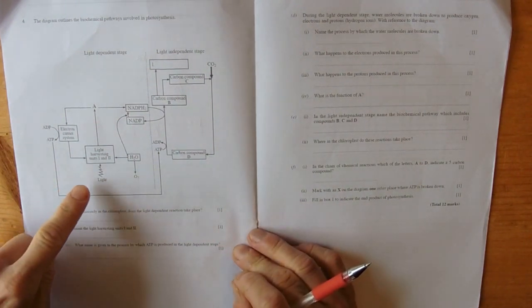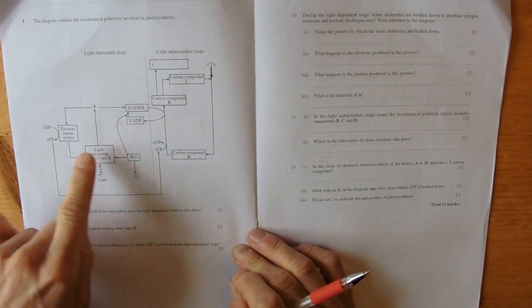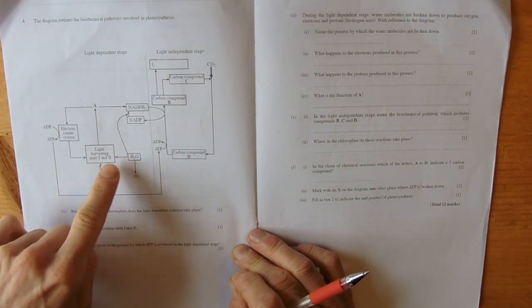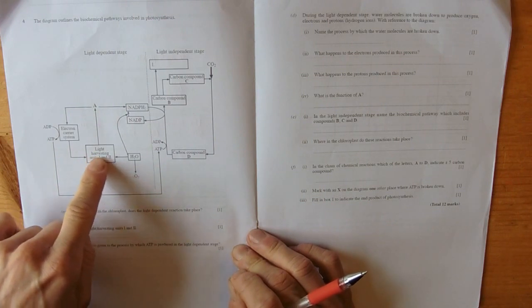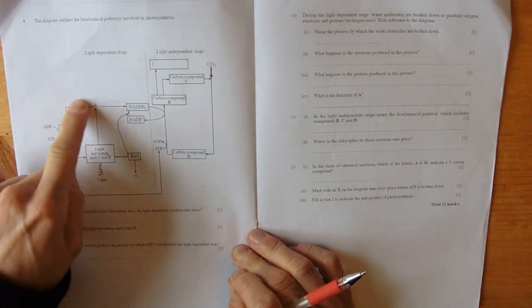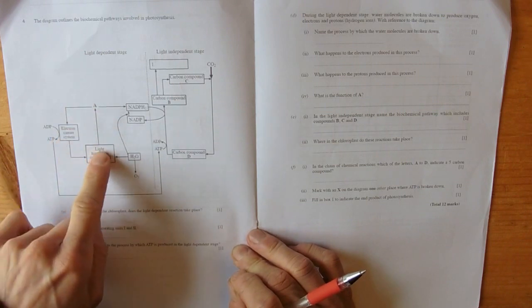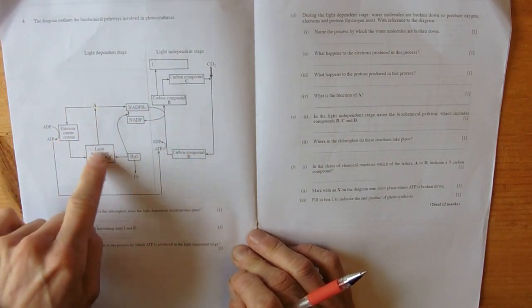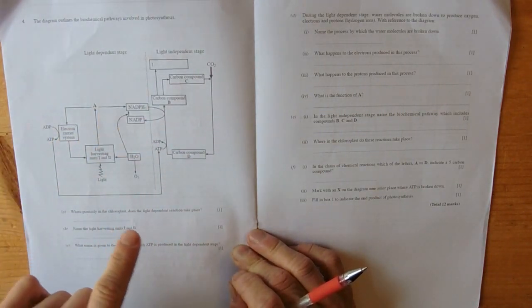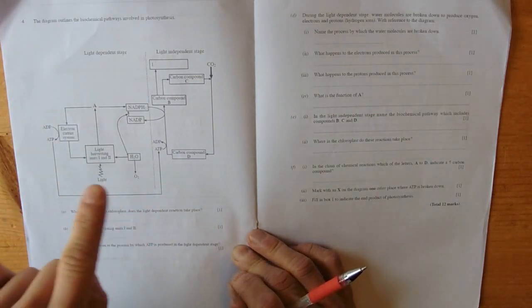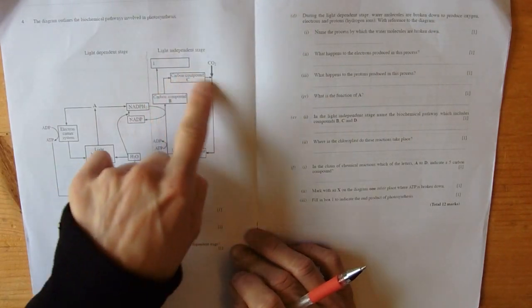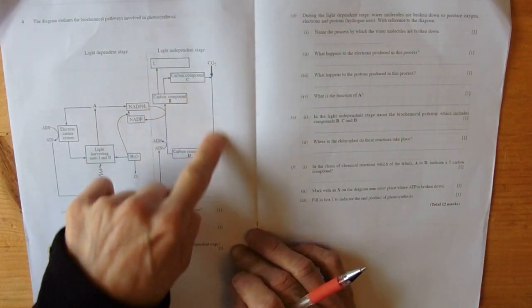What have we got here? We've got our starting point of water, we've got our photosystems, got cyclic, and we've got non-cyclic, chemiosmosis over there, and then we've got something going around in a cycle to do with photosynthesis.